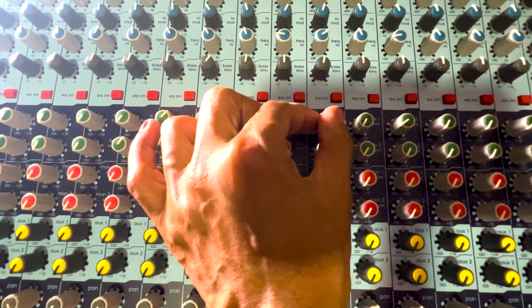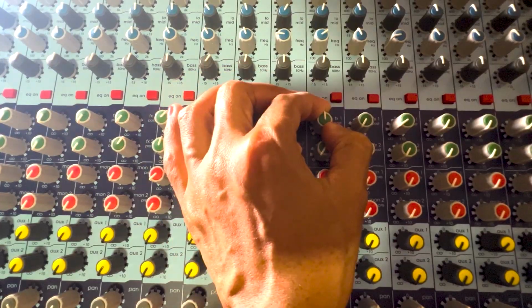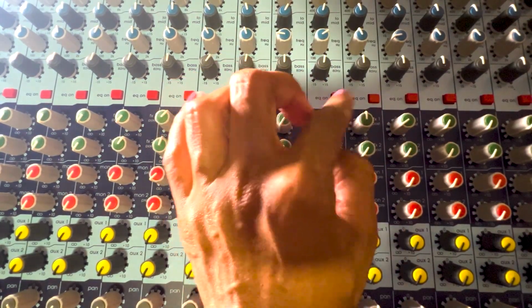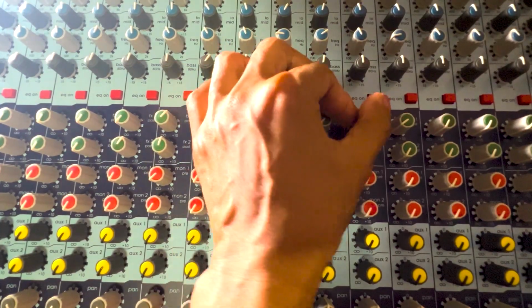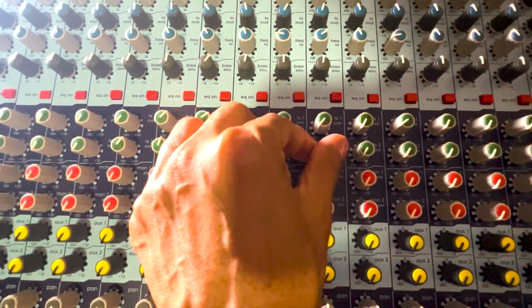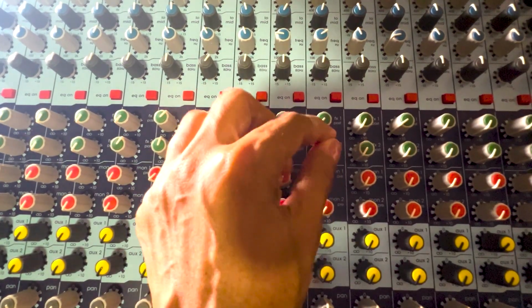So if we want to use the effects tracks, let's say that I want to use these two, right? I would simply turn up the amount that I want to use. So this is effects 1, right? These are effects track 2s. It's the same across the board for every single channel. So let's say I want to use a little bit and it's connected to effects 2. I'm going to adjust that.